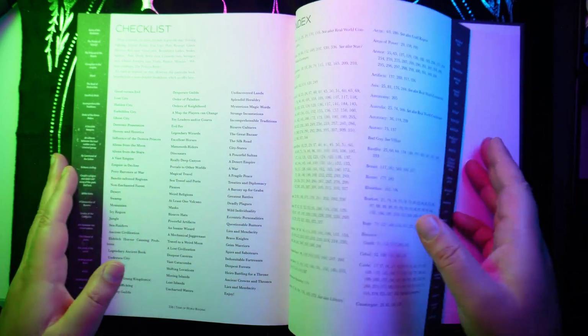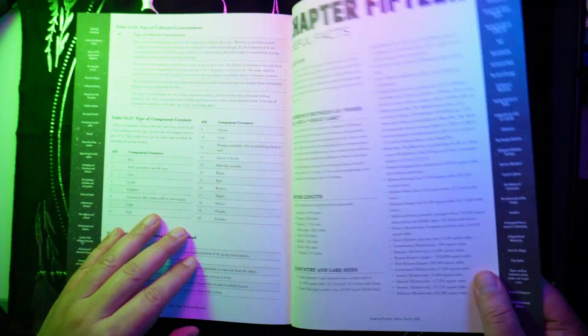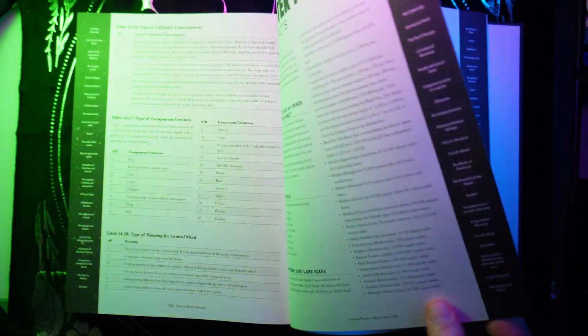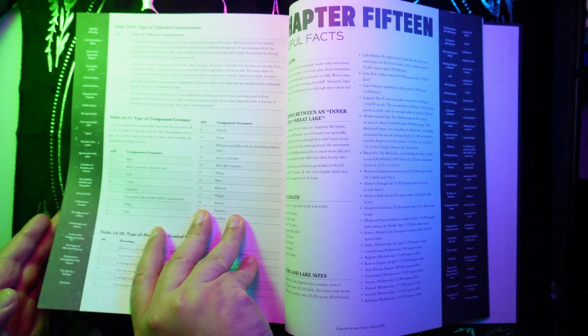But yeah, that is the whole of chapter 15. Nice, pretty short little, call it an add-on chapter.